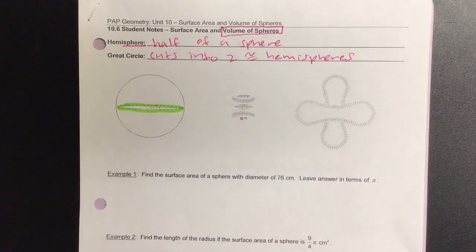A circle, you could say the 3D object of a circle could be a sphere, right? So one's 2D and the other one's 3D. But I got you.